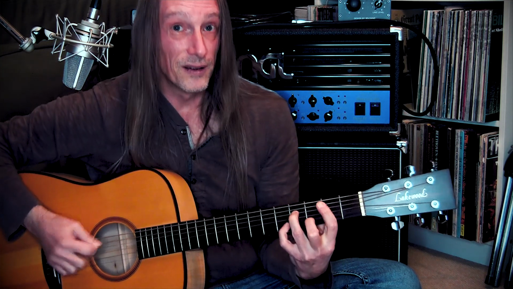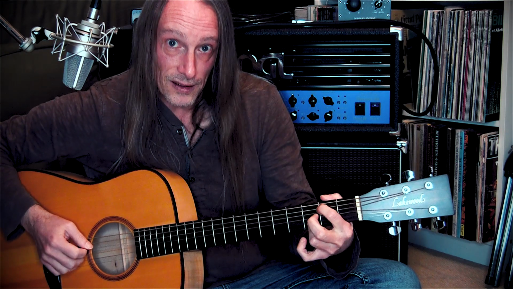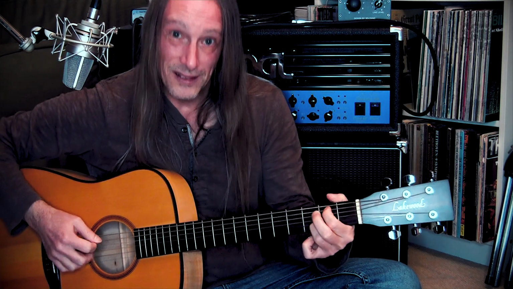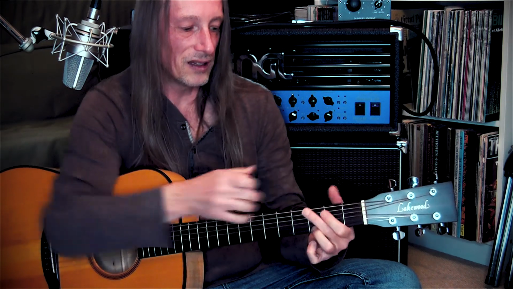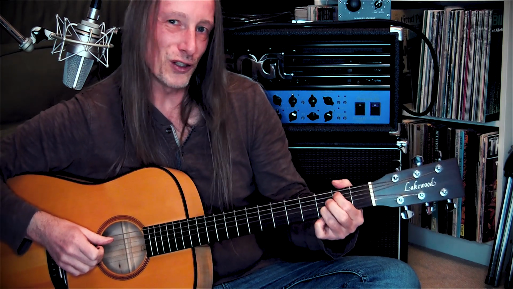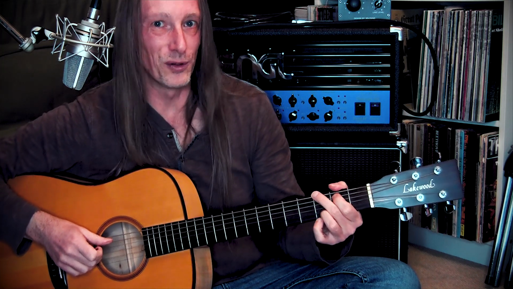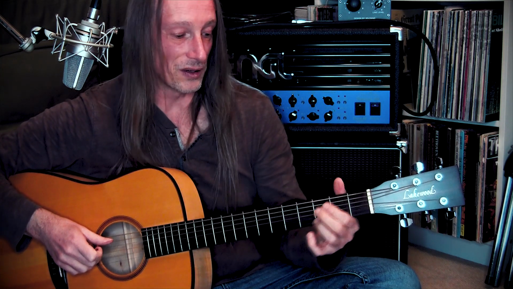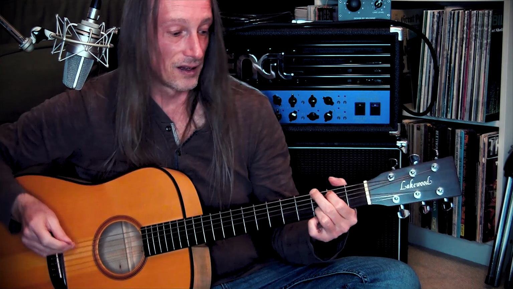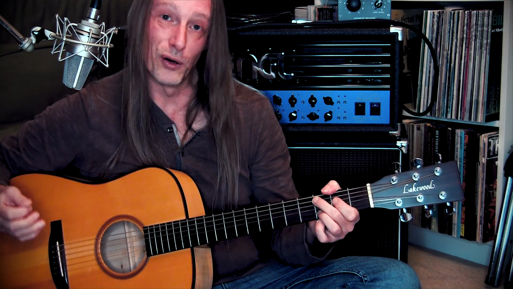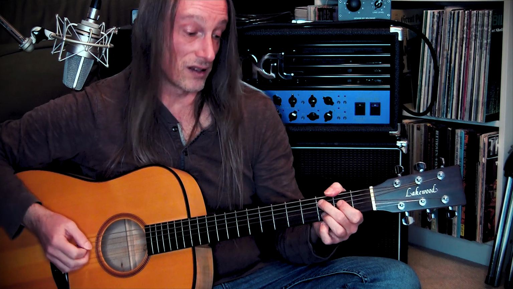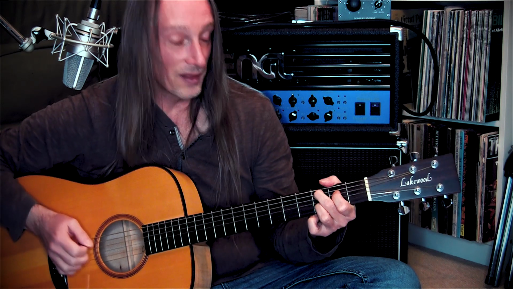So also this is not so far away. You can use this inversion of G major as a substitute for a B minor chord. Then comes the chord we already had, C major add 9 and D major.